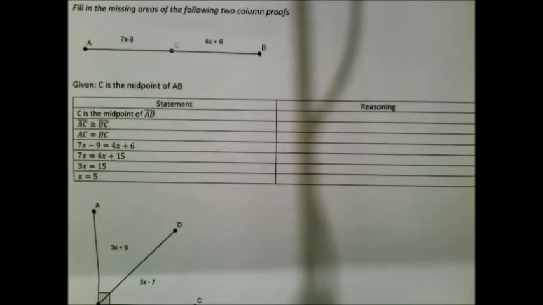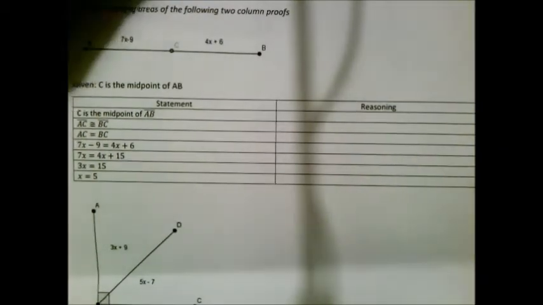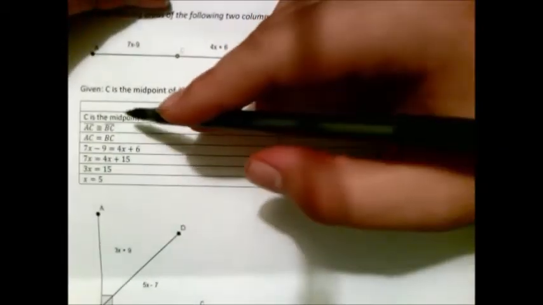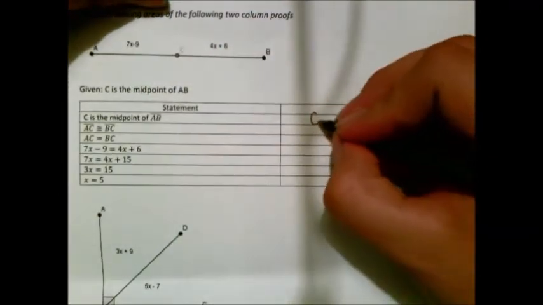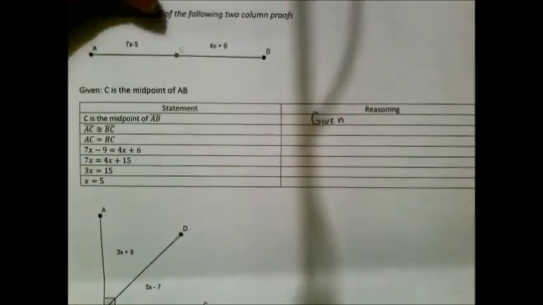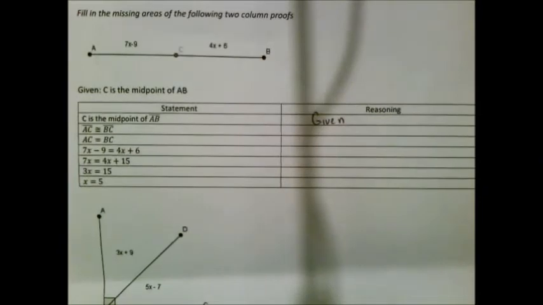Alright, so given C is the midpoint of AB, you know that C is the midpoint of AB. What we know about midpoints is that they cut things in half and make them into two congruent parts. So when it gives you the statement that was originally part of the given statement, we just write given. That's all we have to write, given, because they gave it to us. They told us C was the midpoint. We didn't have to prove that.